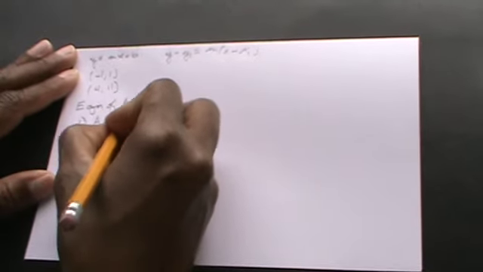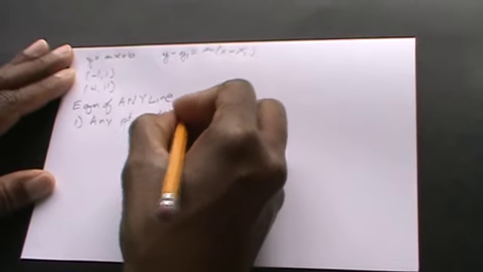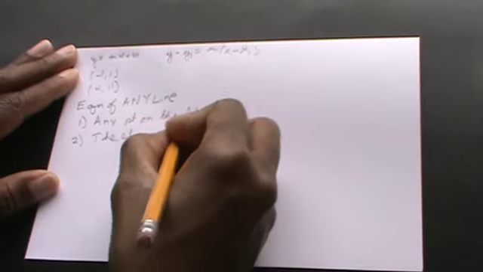The first thing is a point, any point on the line. And the second thing you need is the slope of the line.